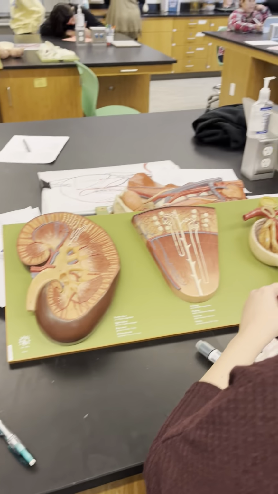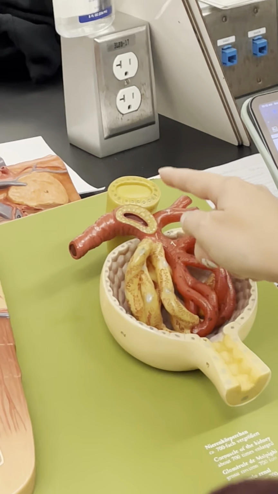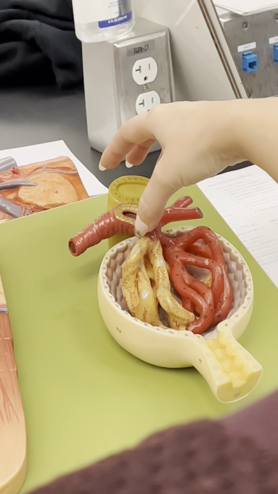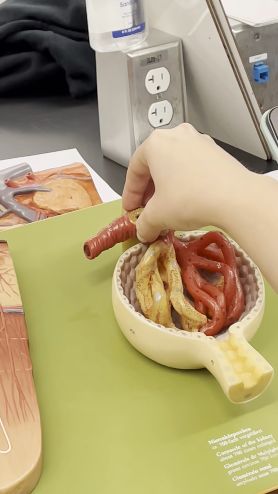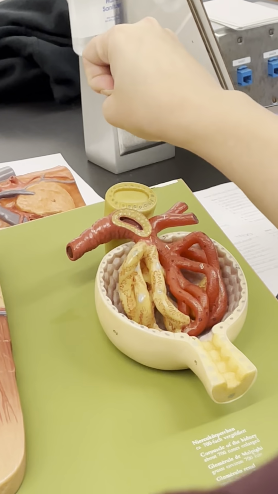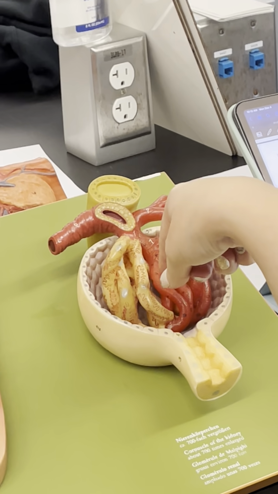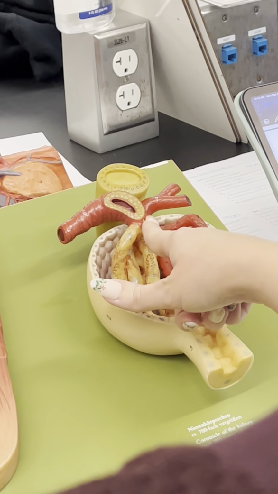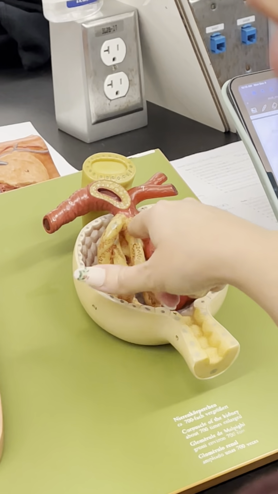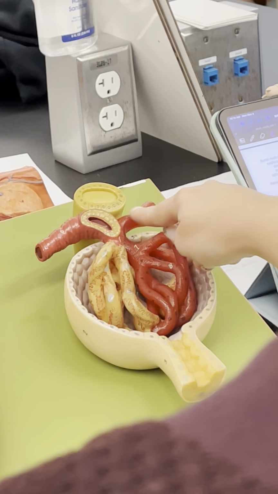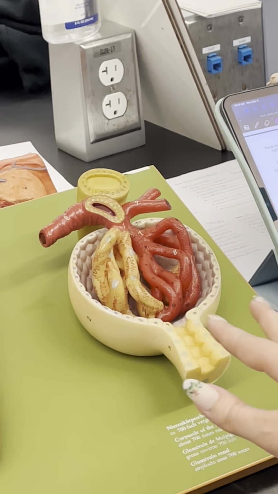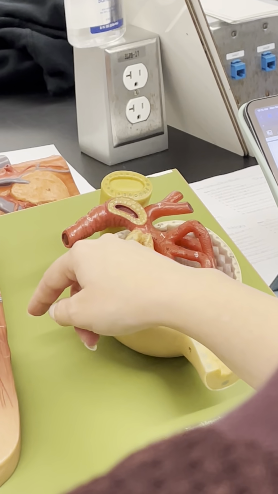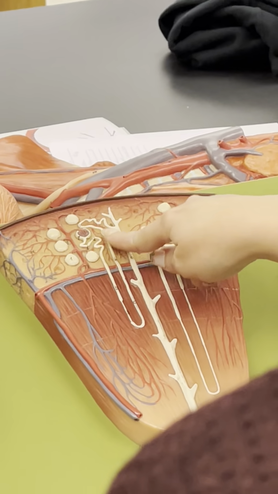Glomerulus area. So the way that you can tell the difference between the afferent and efferent is that you've got this chunk of cells right here on the afferent, because we need to be able to change how much blood is going into the glomerulus. So this is the afferent arteriole going into the glomerulus, and then this is the efferent arteriole. So far, so good? Okay, from the efferent arteriole, we're gonna go into the peritubular capillaries.